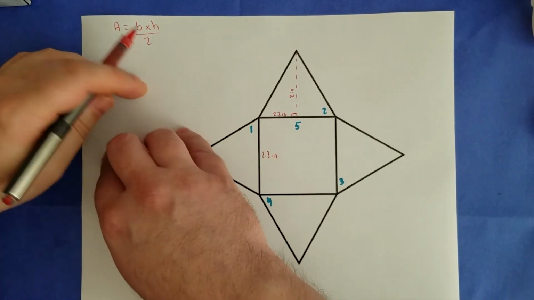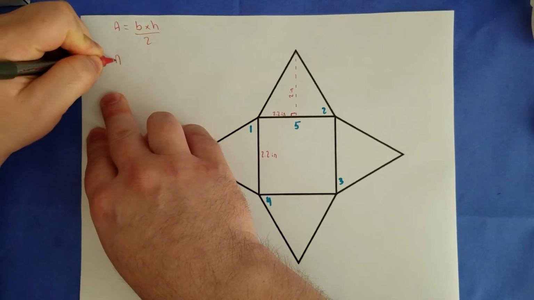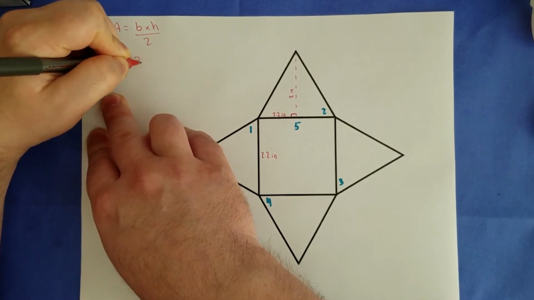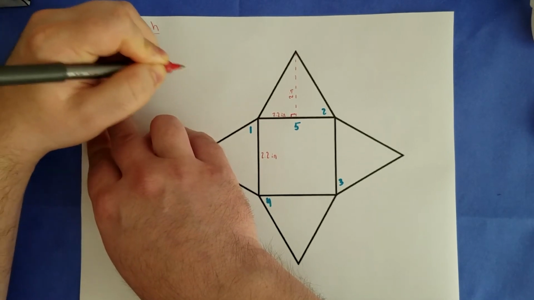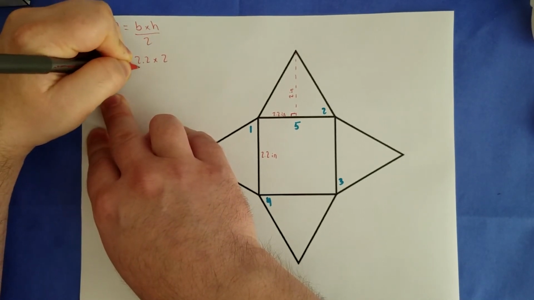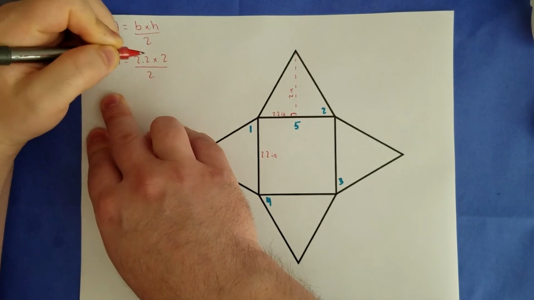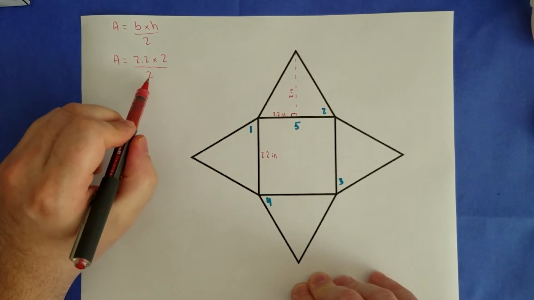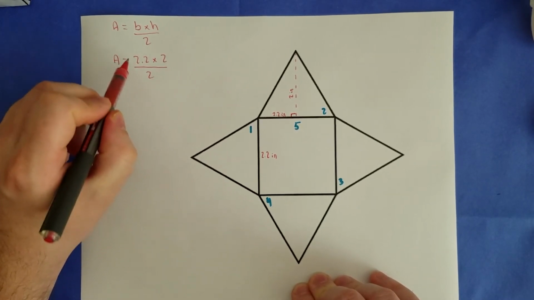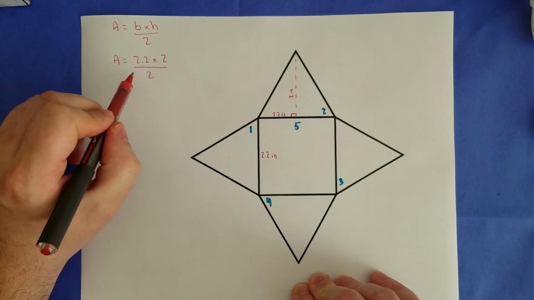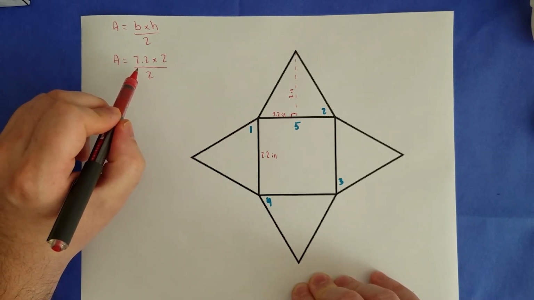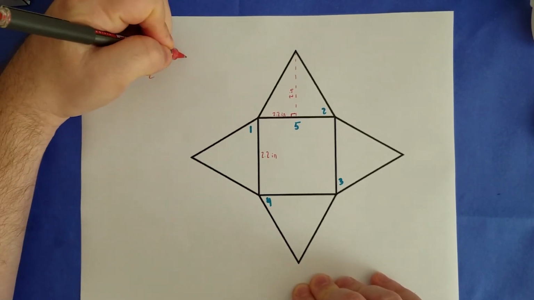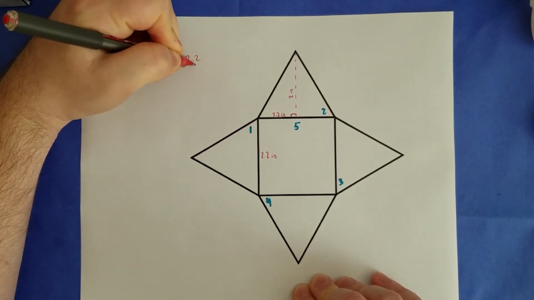So let's find the area of that first triangle. Use my formula, A equals, what is my base? My base is 2.2 times my height, which is 2, and I'm going to divide all of that by 2. Now, you could be thinking, if I'm multiplying by 2 and then dividing by 2, I can just cancel those 2s out and get my quotient. But we're going to actually do the math, and we'll talk about it both ways. So 2.2 times 2, let's do the math here.